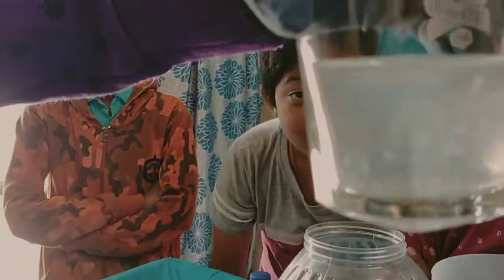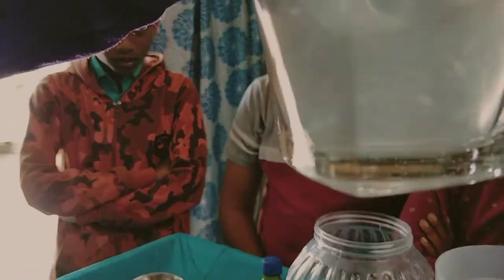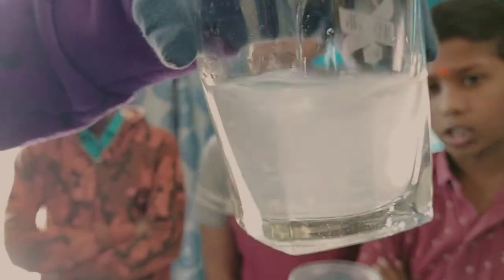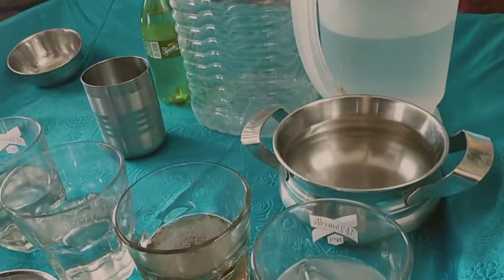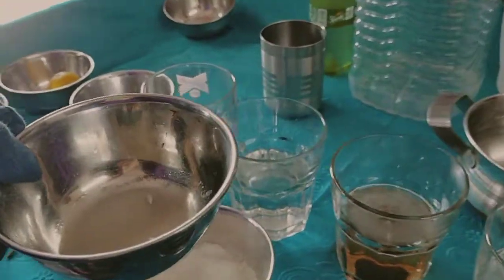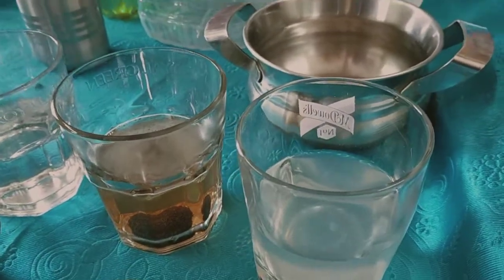Can you see anything? No, teacher. It got dissolved, right? Almost. So this is lemon water. Lemon water, which got dissolved. Yes, so it is soluble. Okay, so this liquid is soluble. This was soluble in the water. Lemon juice was soluble in the water. So did you understand, kids? Yes. Okay, see, this is soluble in the water.